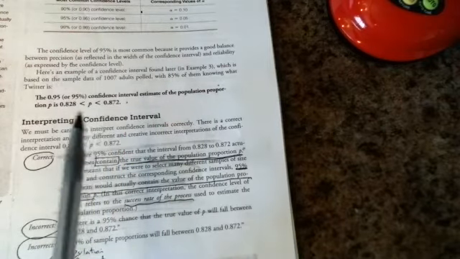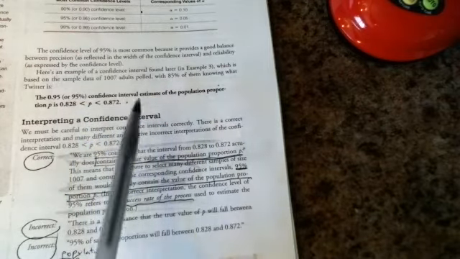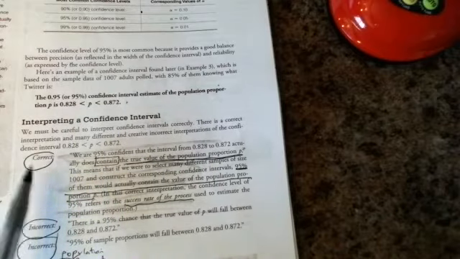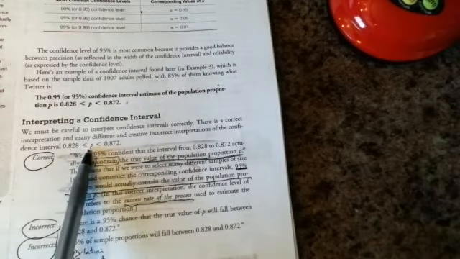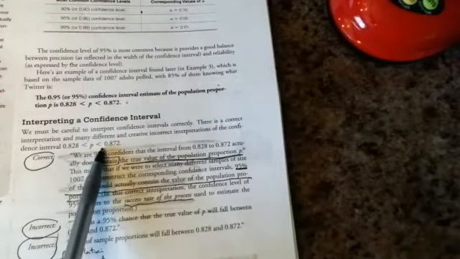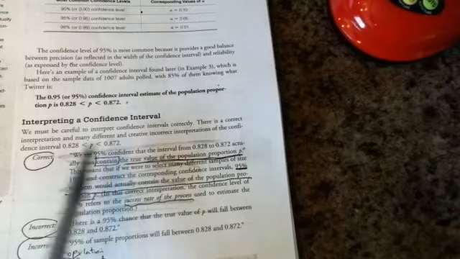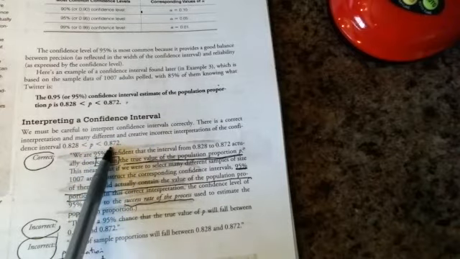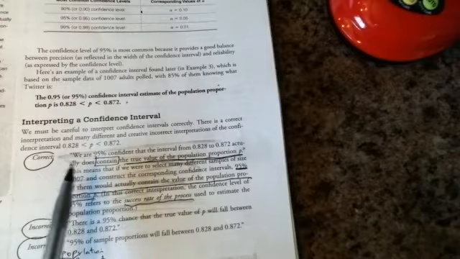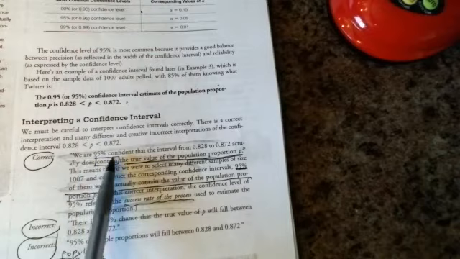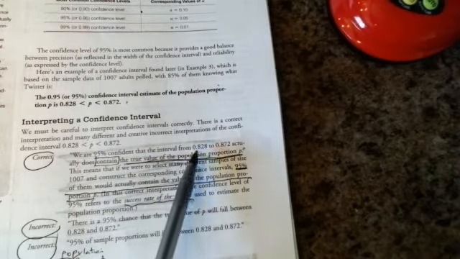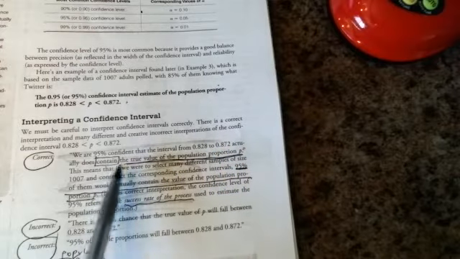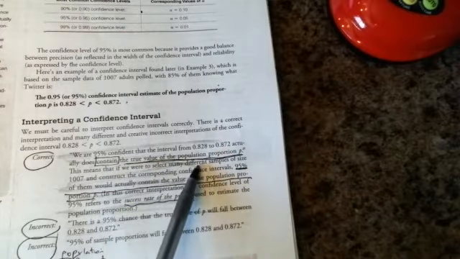But when we interpret this data, we have to be careful and interpret it correctly. So when you have proportions less than 0.872 and greater than 0.828, like an inequality, the correct way to interpret this is: we are 95% confident that the interval from 0.828 to 0.872 actually does contain the true value of the proportion.